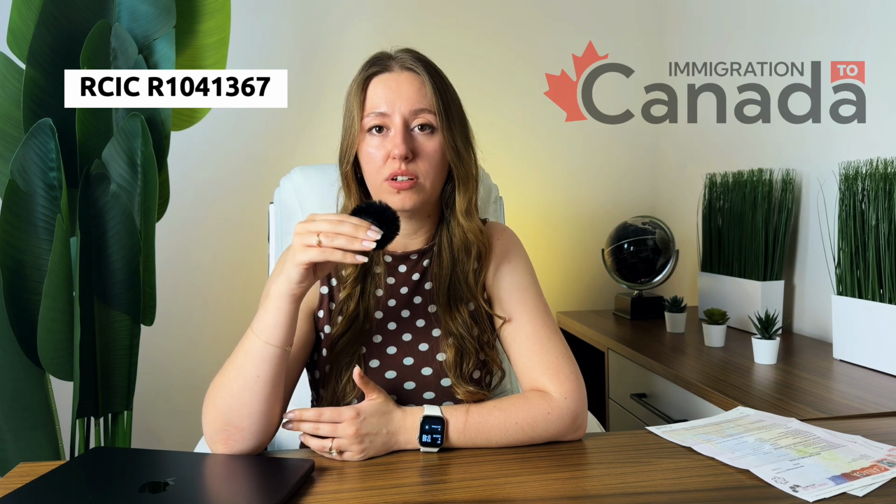Even though you have an application pending, they cannot just grant you entry because of it, because they do not really know if your work permit would be approved or not. So they can only allow you entry as a visitor.